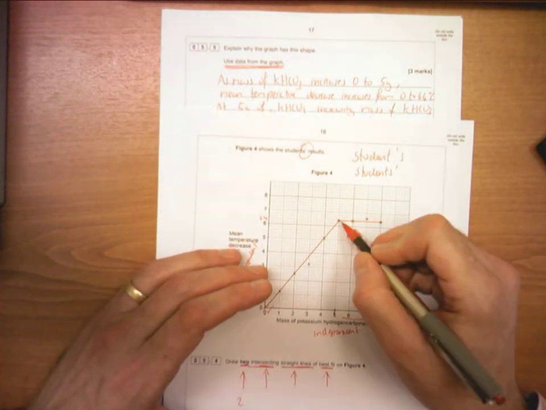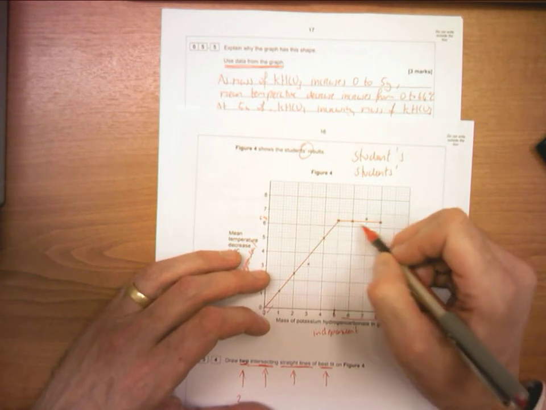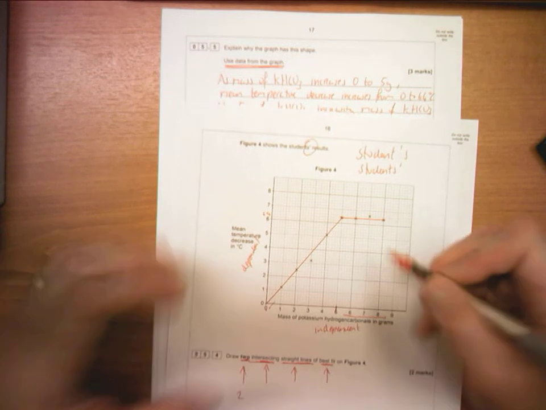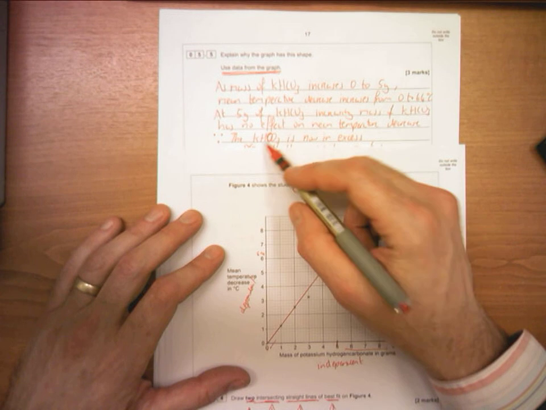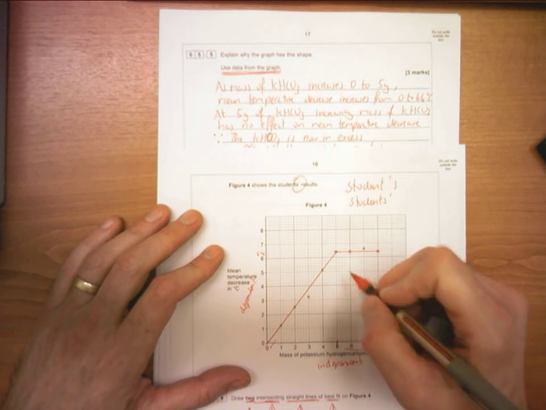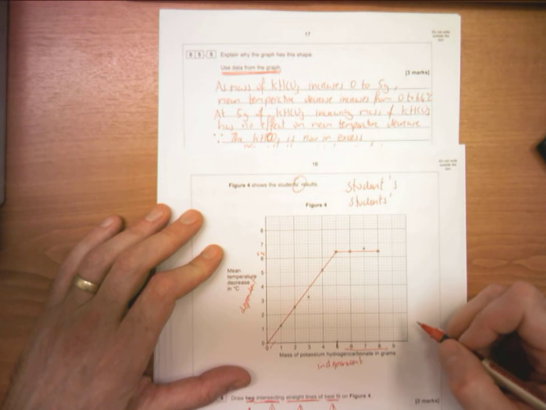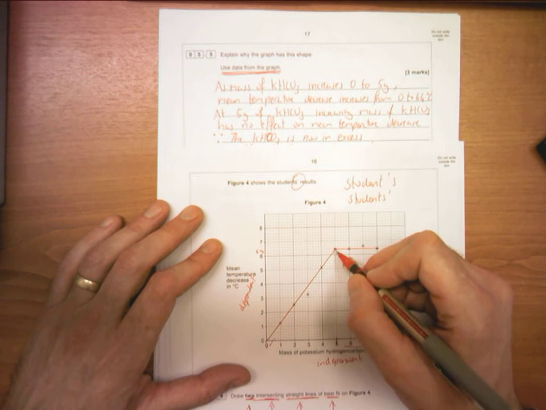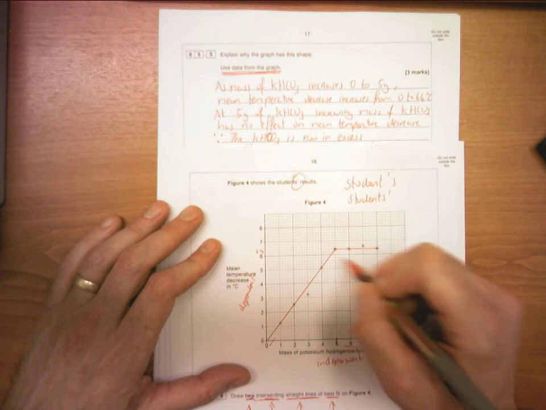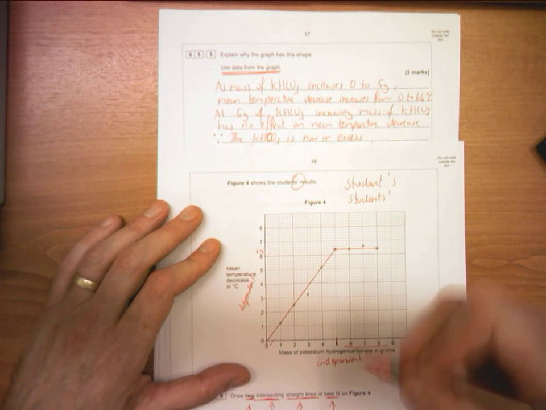But at this point here, it doesn't matter how much more hydrogen carbonate I add, I don't get a bigger temperature decrease because I don't get more reaction. Why don't I get more reaction? Well, it's because I've now got an excess of potassium hydrogen carbonate. There is more potassium hydrogen carbonate than there is HCl, hydrochloric acid, to react. The hydrochloric acid has run out at this point. There is no more. 5 grams of KHCO3 reacts with all of the acid. There's no more acid left to react with, so it doesn't matter how much hydrogen carbonate I put in, no more reaction can take place.